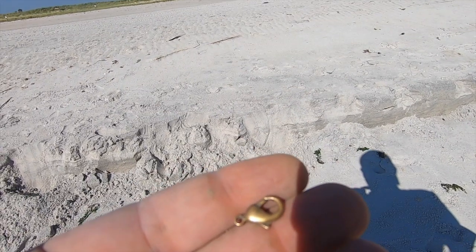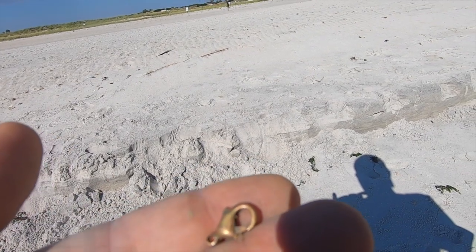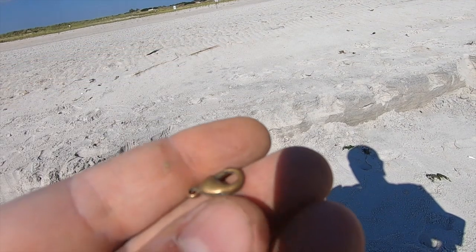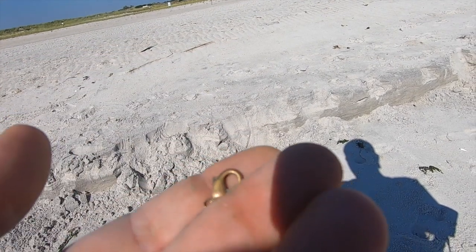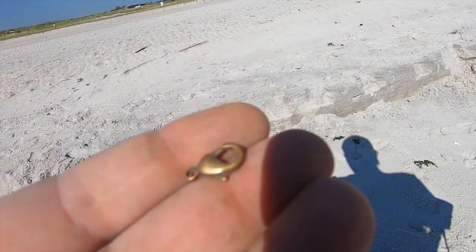All right, we got a clasp here. I think this is from a chain, and this is a little bit different than the one before. It rang up like gold, whereas the other one rang up like copper. So I have to check very closely for engravings.